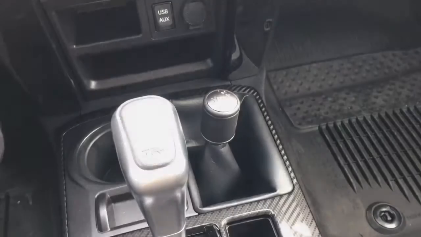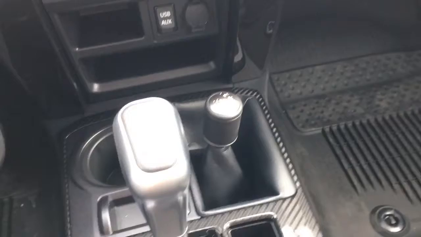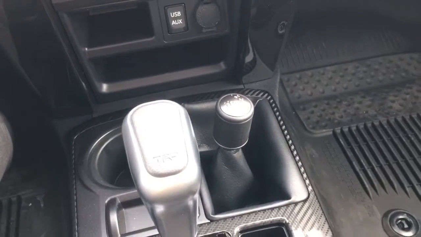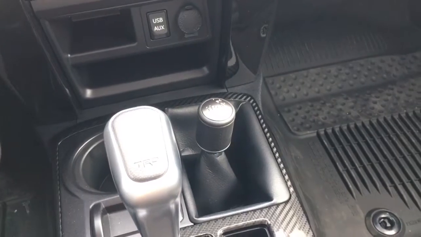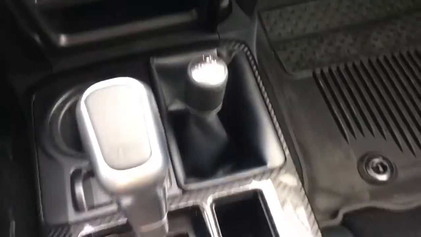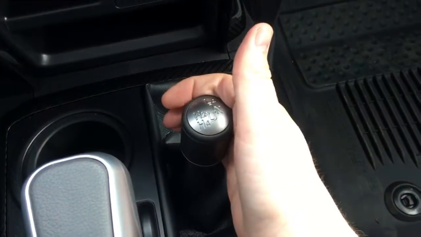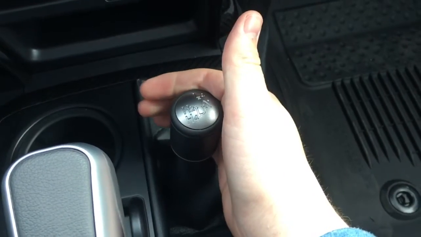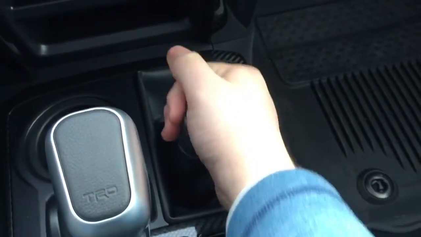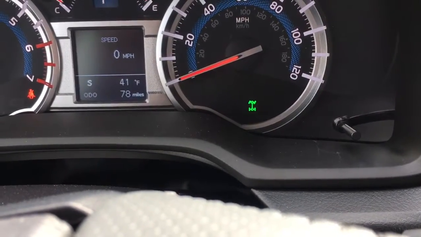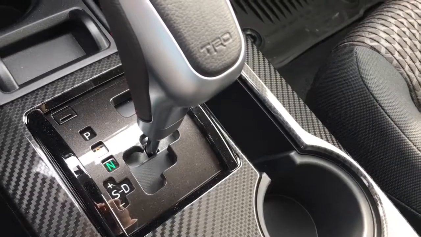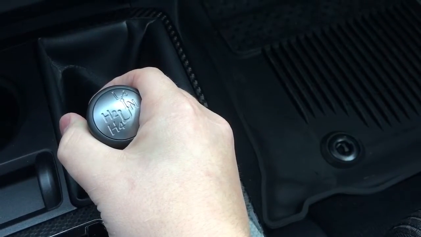Let's take a look. To operate your Multiterrain Select and crawl control, the first thing you'll need to do is engage your car in a 4 low setting. So first thing is, if we're in a high 2, we just need to shift ourselves to high 4. The light will appear on your dash, indicating that you are in 4-wheel drive. Shift yourself into neutral, then make the transition to 4 low.